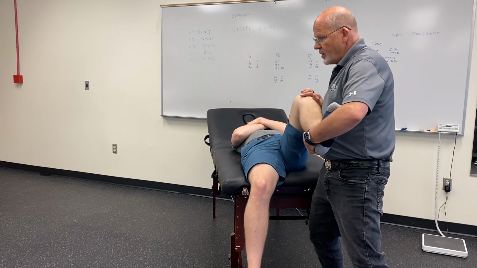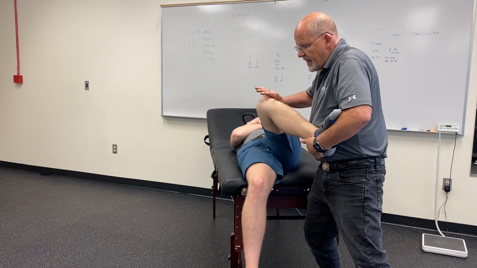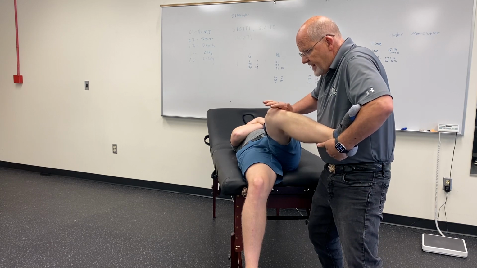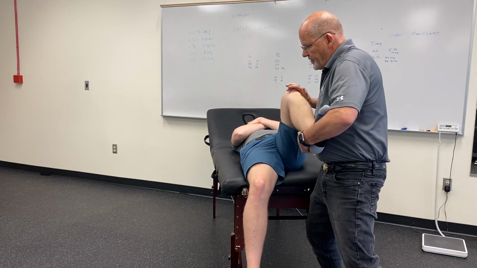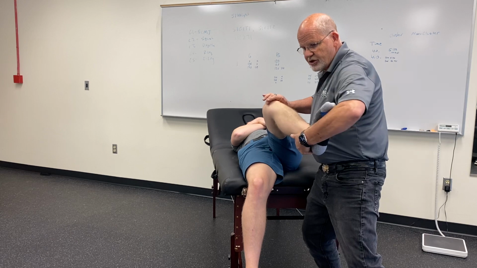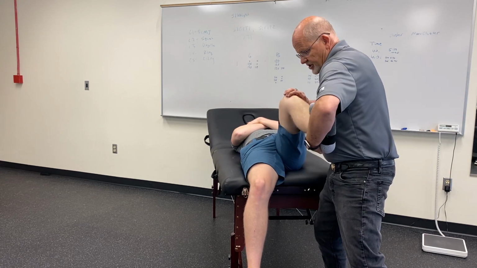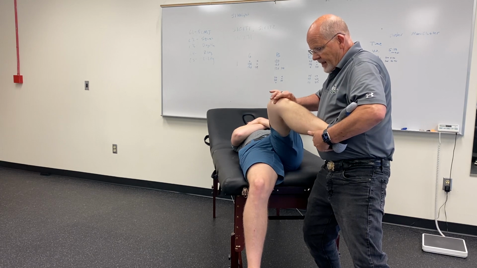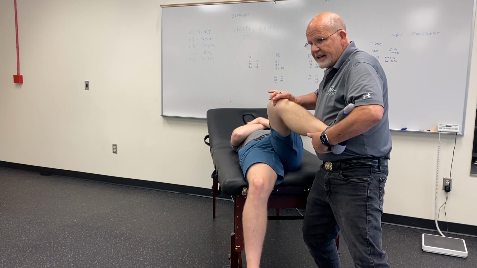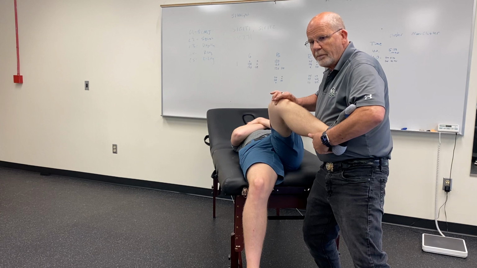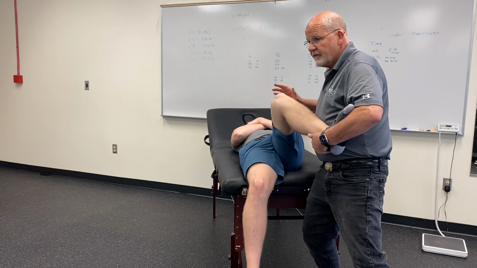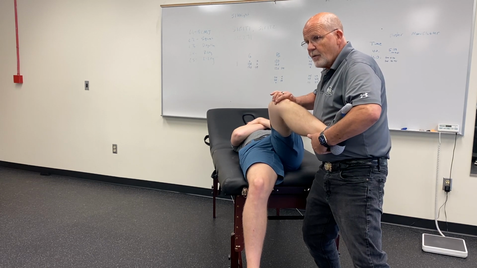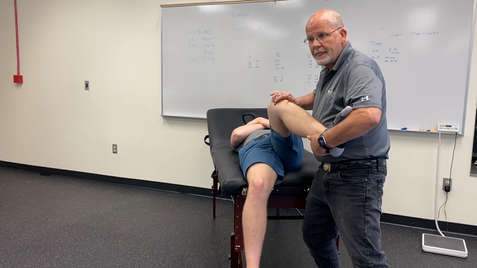Now, I'm going to put a valgus on the knee at the same time as I extend the knee. I want the knee to go in and the toes to go out. External tibial torsion with a valgus on the knee. I'm listening here. I can feel a little click or pop, or the client can feel it. More often than not painful, but that is meniscus that's not right.